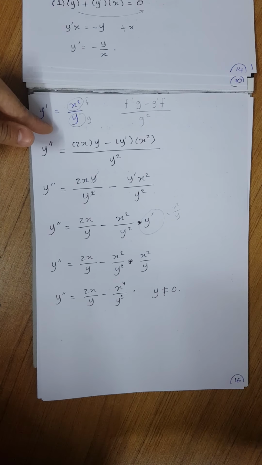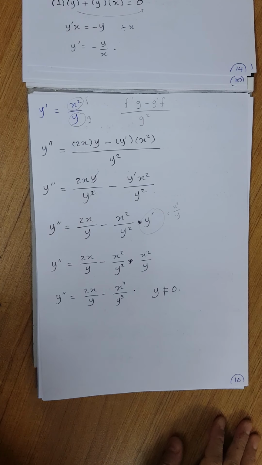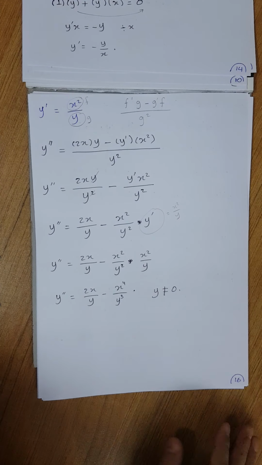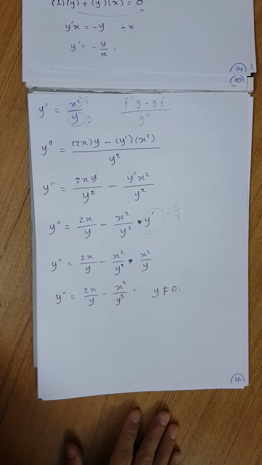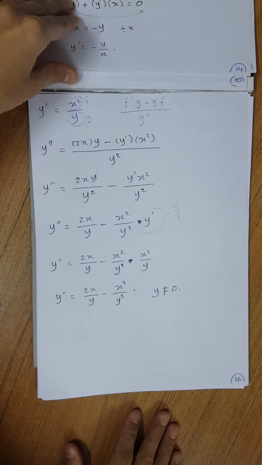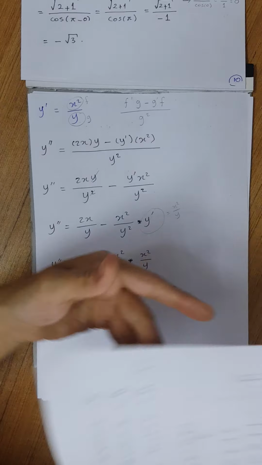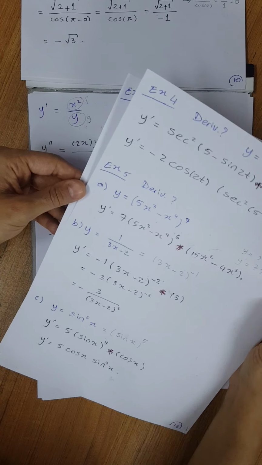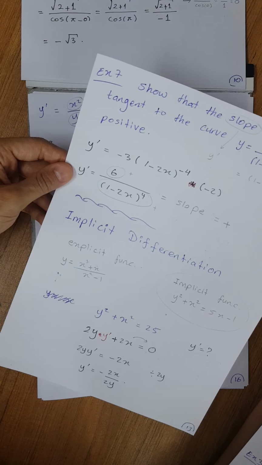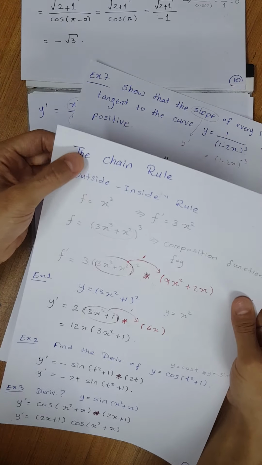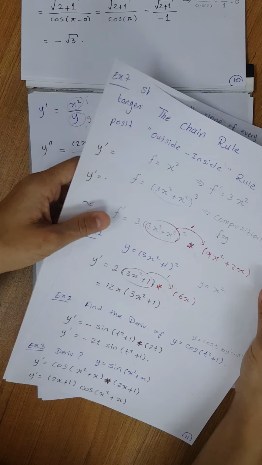That's all about that section. Derivatives of trigonometric functions, implicit differentiation, higher order implicit differentiation, how to find the derivative of composition functions. Okay, chain rule, the derivative of composition functions.